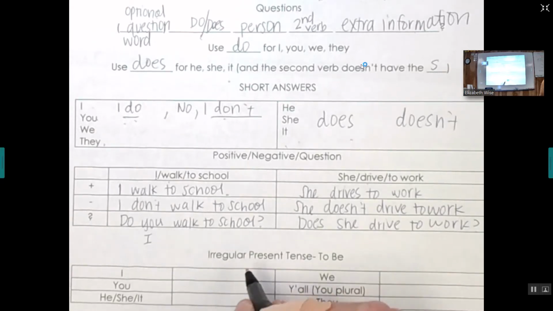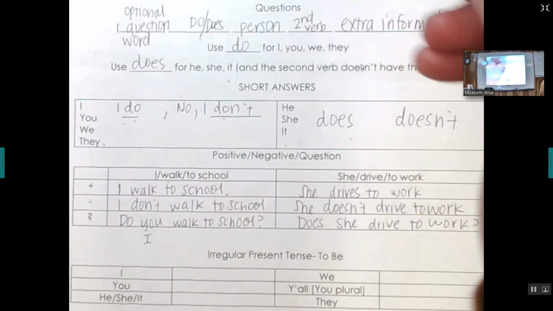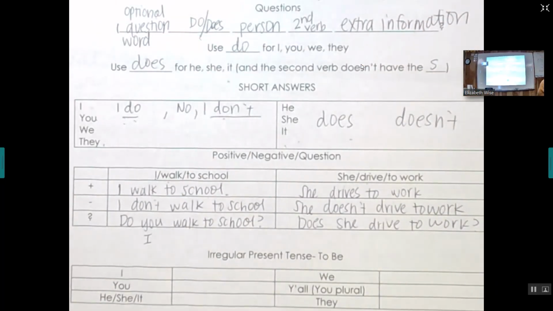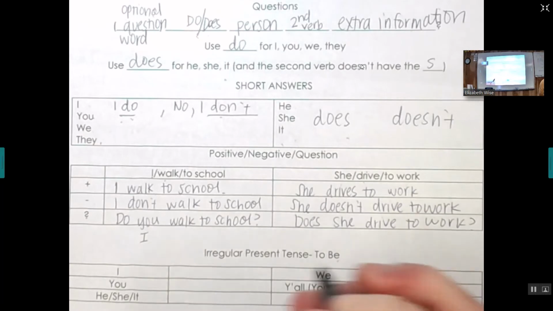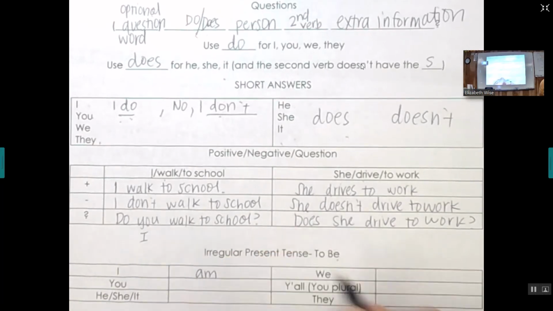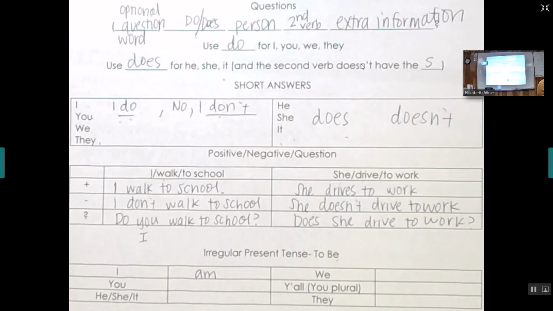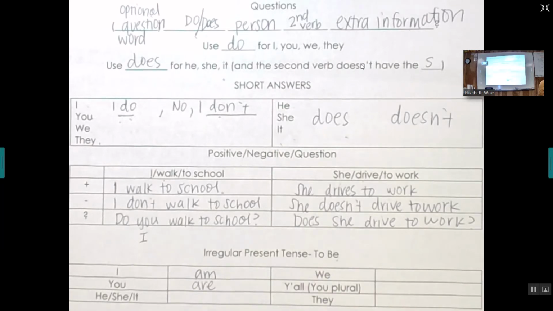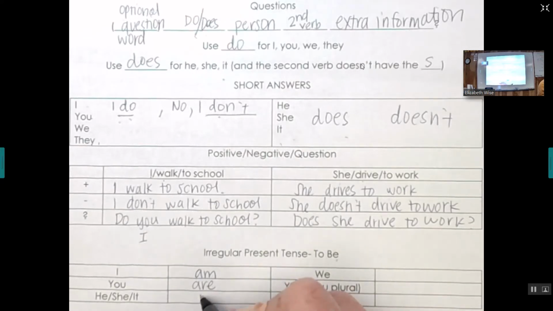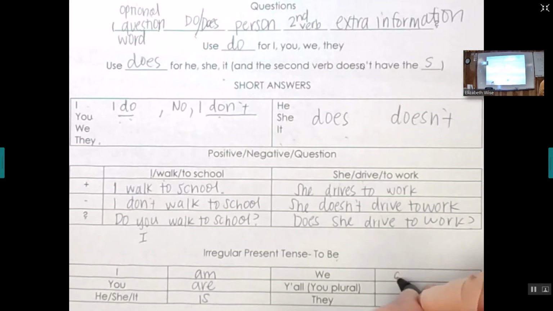Okay, so real quickly, these are all for regular verbs: eat, drive, learn, speak. There is an irregular present tense, and we're going to talk about to be. So, I am, right? I am from the United States. You are. He, she, it is. We are.